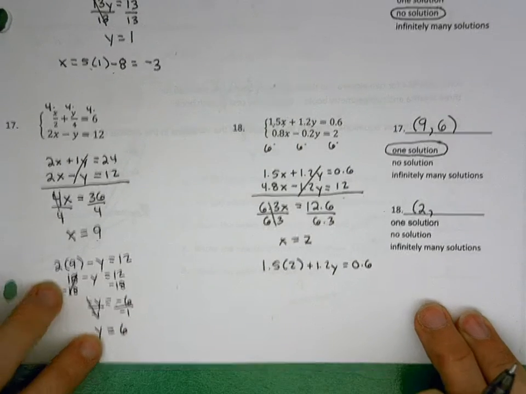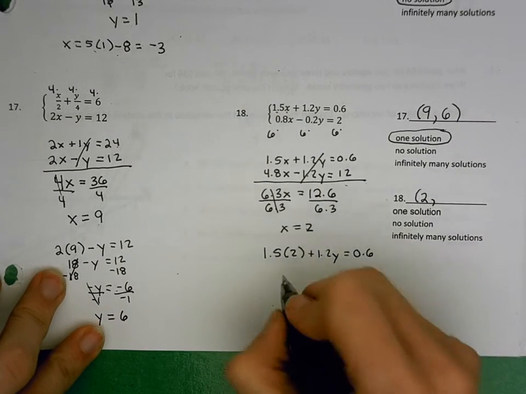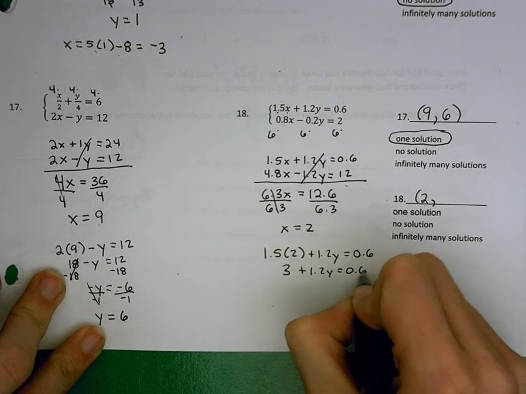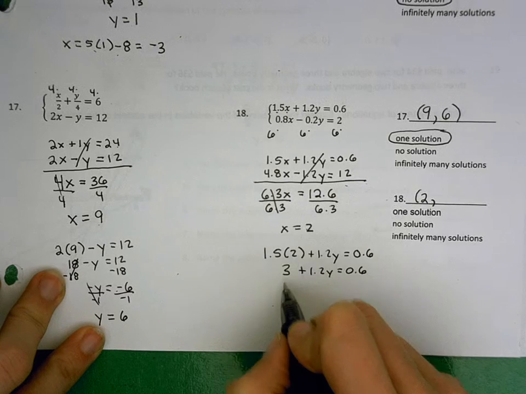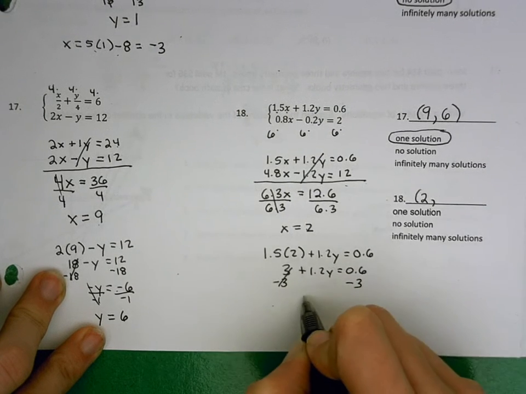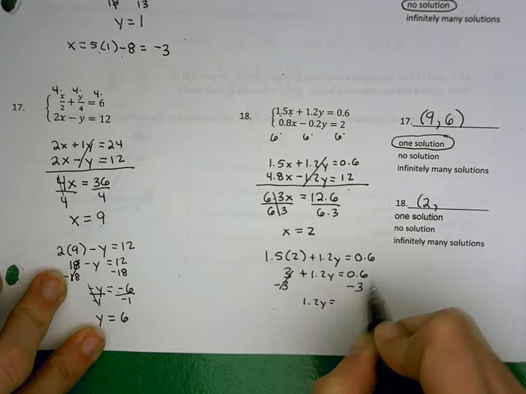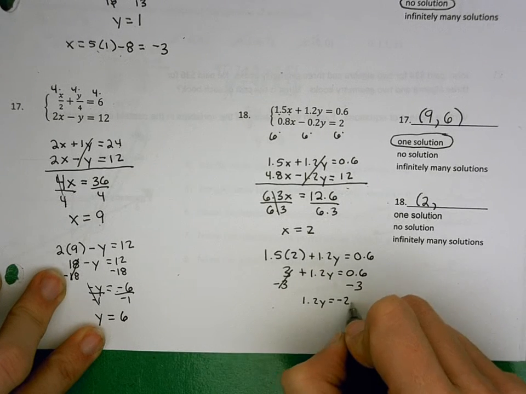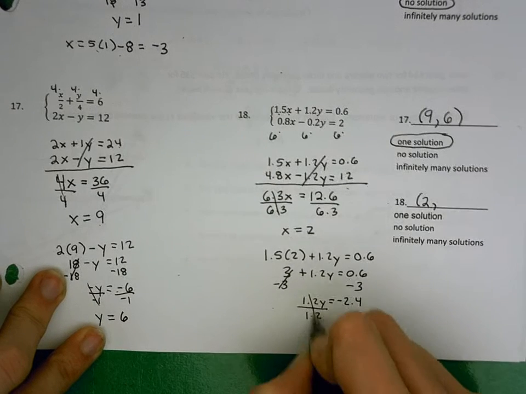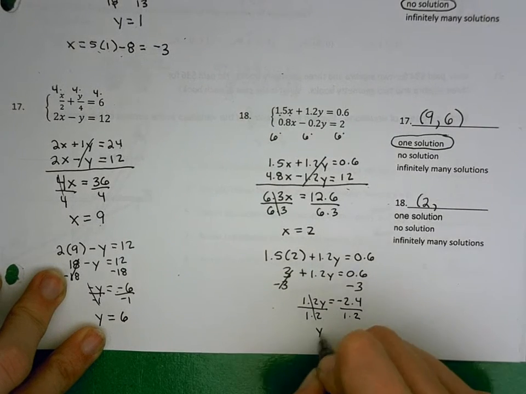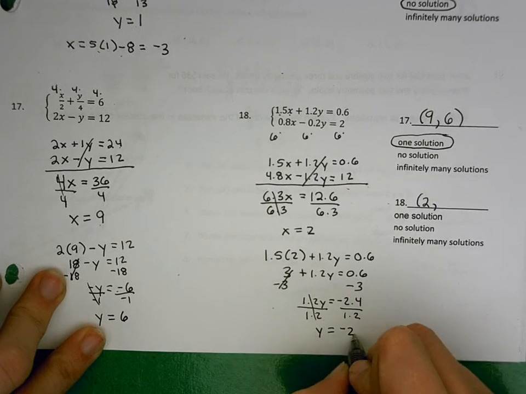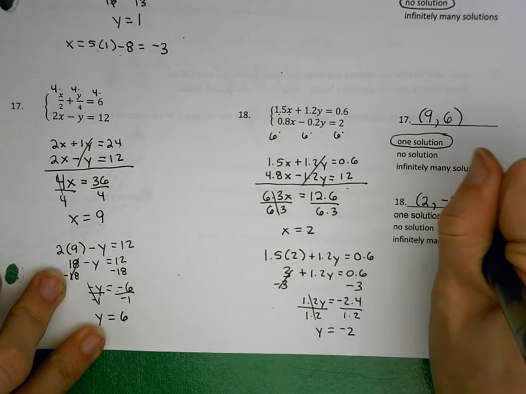1.5 times 2 is 3. Now I'm going to solve for this y. I need to get this positive 3 over here, so I'm going to do the opposite. I'm going to subtract 3. So I get 1.2y equals 0.6 minus 3, which is negative 2.4. And then I'm going to go ahead and divide this 1.2 over to the other side. Negative 2.4 divided by 1.2 is negative 2. And so that's going to be my answer here. That's one solution.